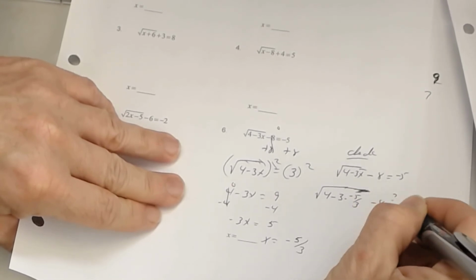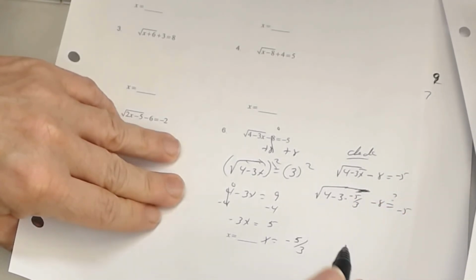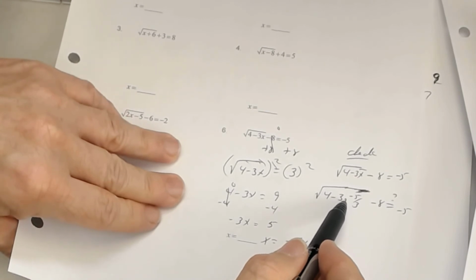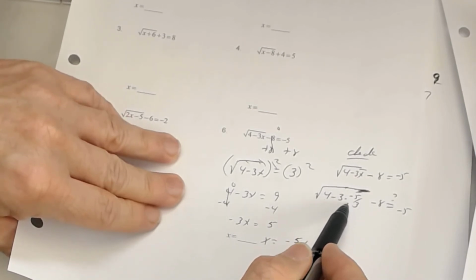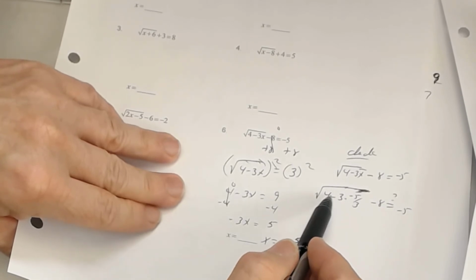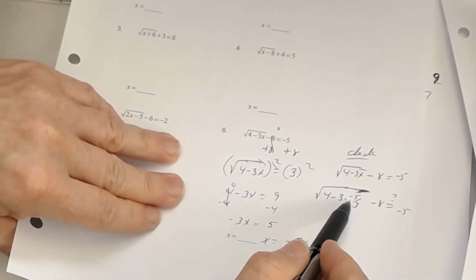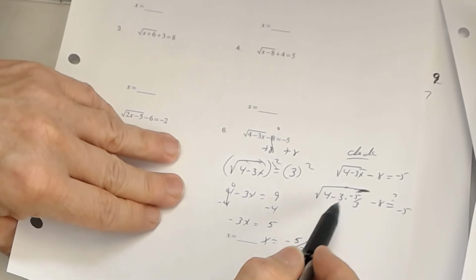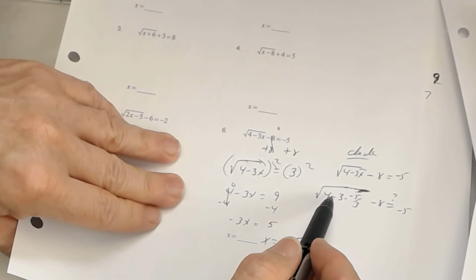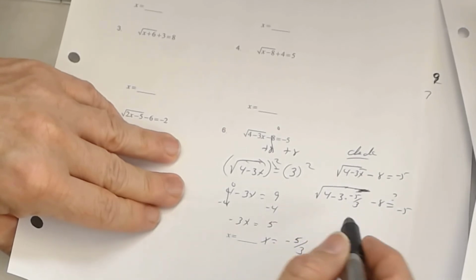And you want to see that's going to equal negative 5. Order of operations, you have to multiply first before you subtract. What's 3 times negative 5/3? Which is negative 5. So what's 4 subtract a negative 5? That becomes 4 plus 5, which is what?